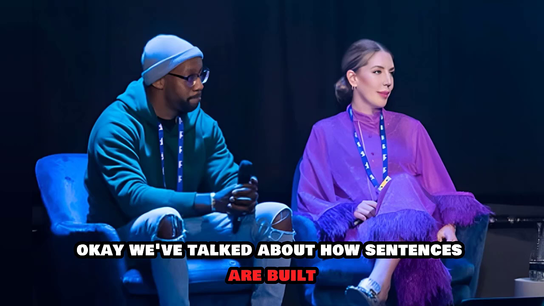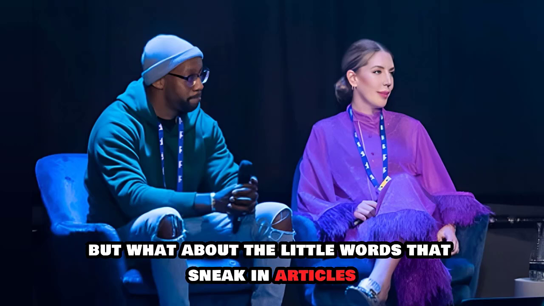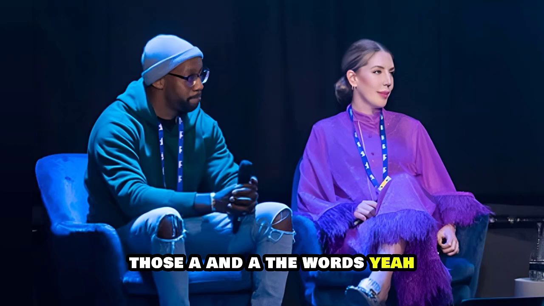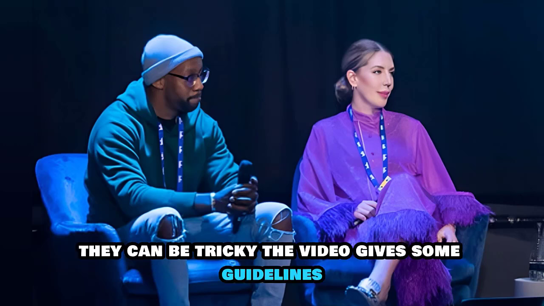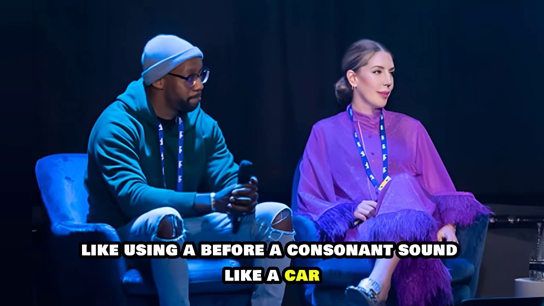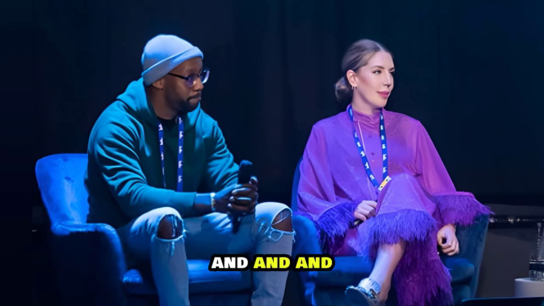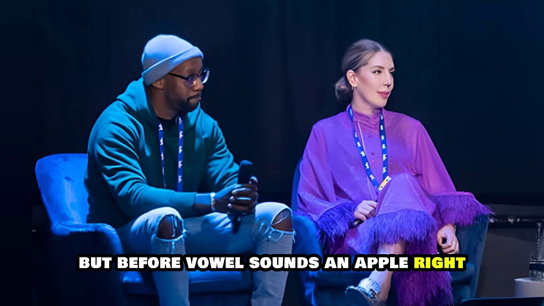Okay, we've talked about how sentences are built, but what about the little words that sneak in? Articles, those a, an, the words. Yeah, they can be tricky. The video gives some guidelines, like using a before a consonant sound, like a car, but before a vowel sound, an apple. Right, an elephant.